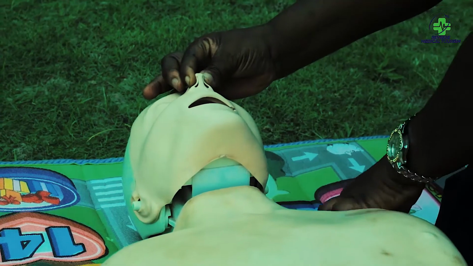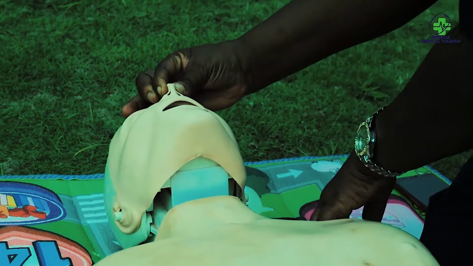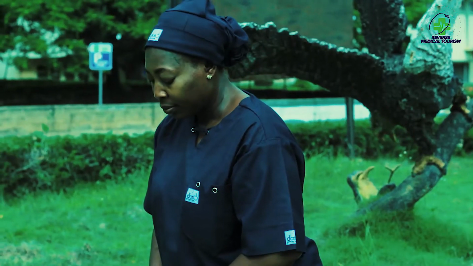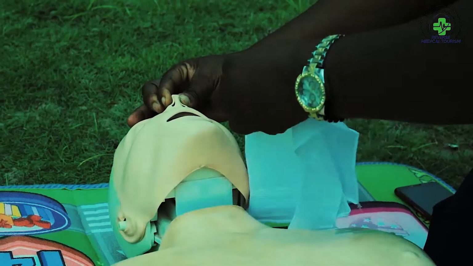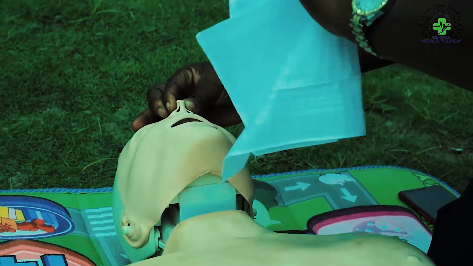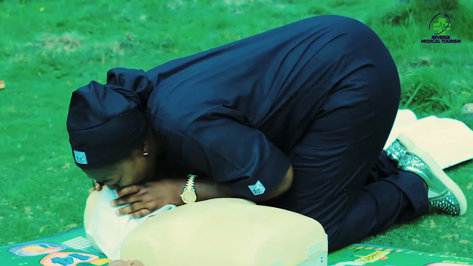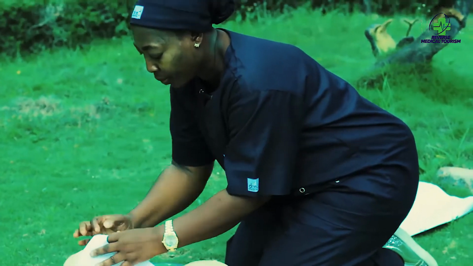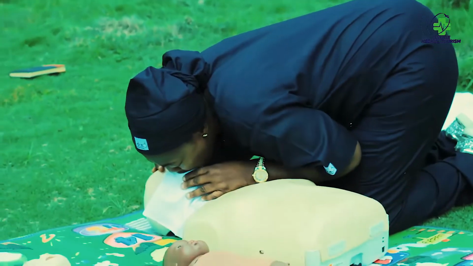Then with your fingers touching the point of the chin, you lift the chin up, make sure the mouth is open, take a normal breath, and then cover the individual's mouth with your mouth. Make sure it is airtight, and then you breathe your expired air into the individual.